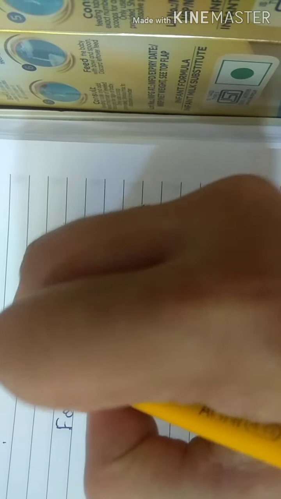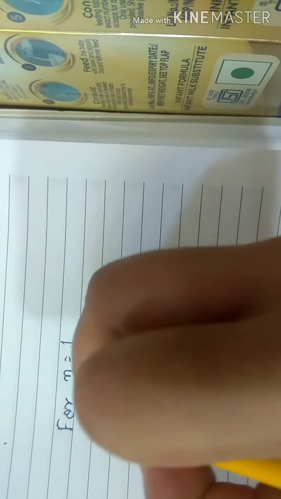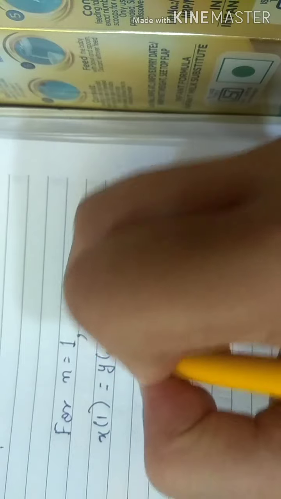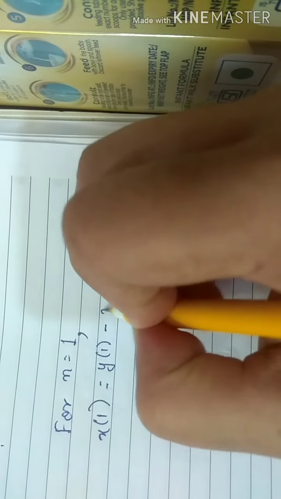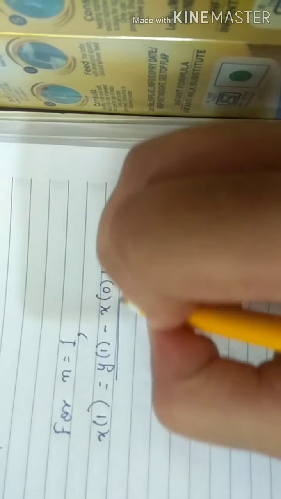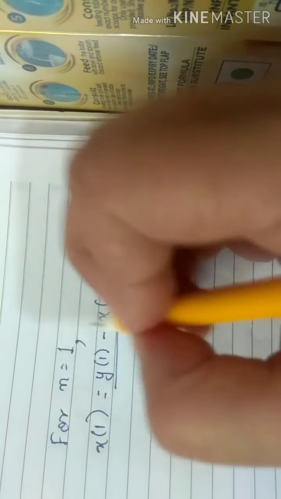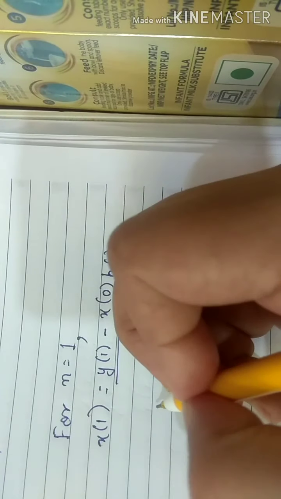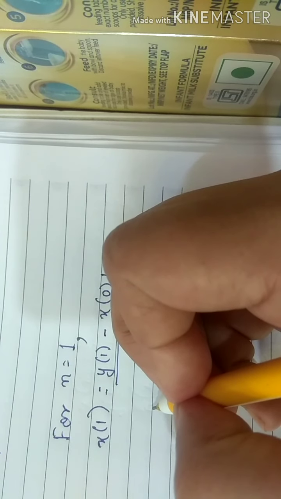For n equal to 1, we have to find x[1], which is equal to y[1] minus x[0] h[1], divided by h[0].